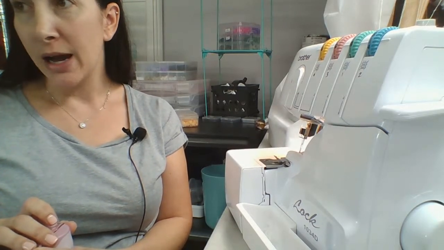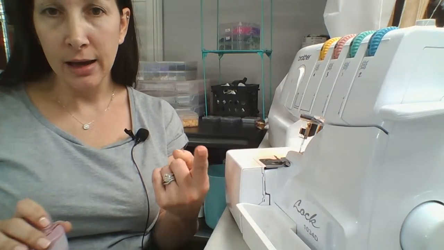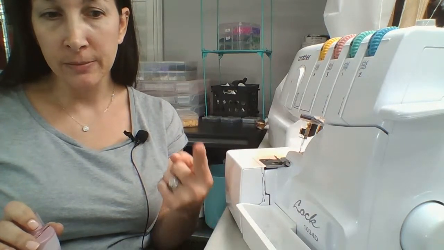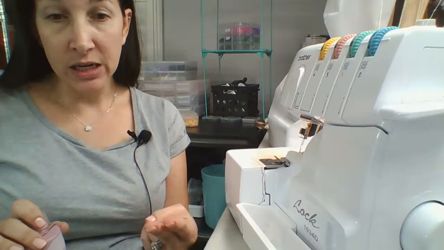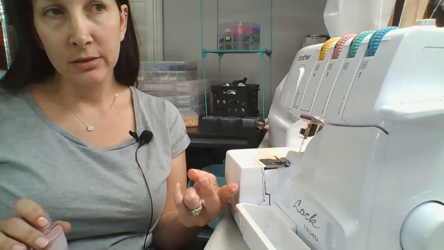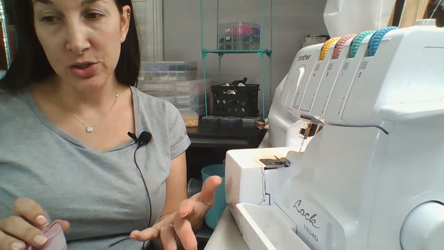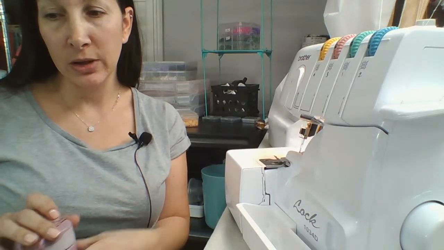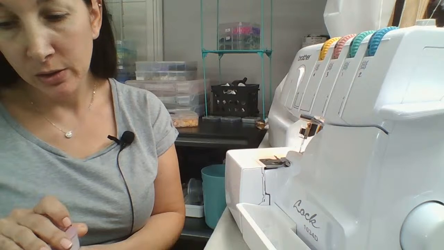But I don't want to pre-cut those because if I don't sell them, A, I wasted all that fabric and it's expensive. And then B, I'm just sitting on it. So I could give it to her to sell, but I just don't do that because it's easier for me to cut them as they come in because I'm saving that fabric. Hopefully that makes sense.